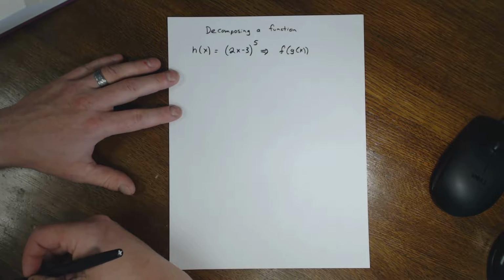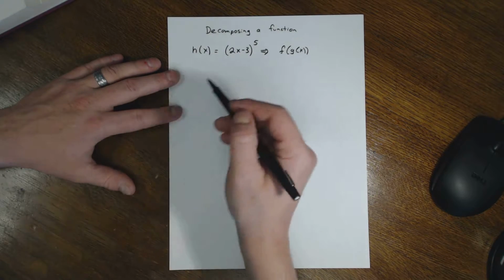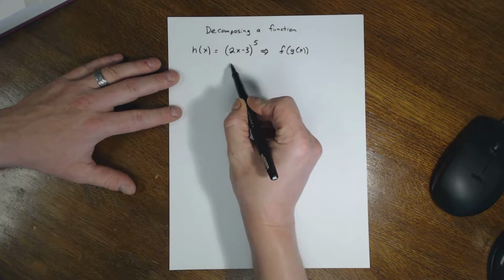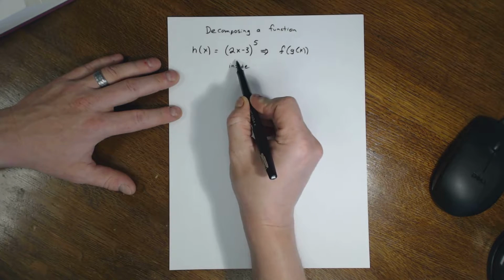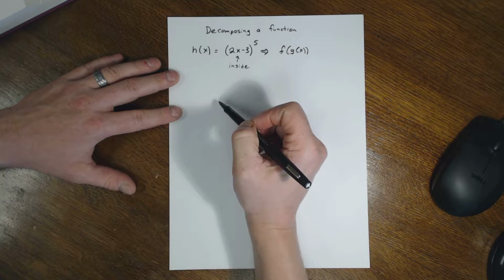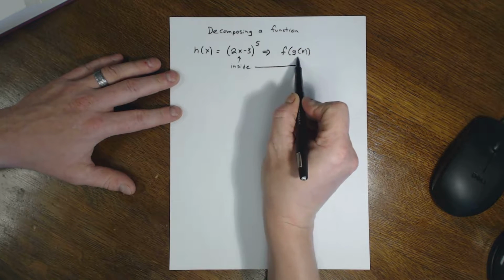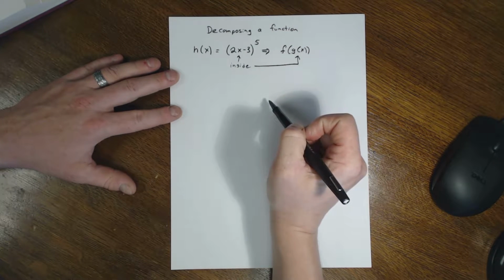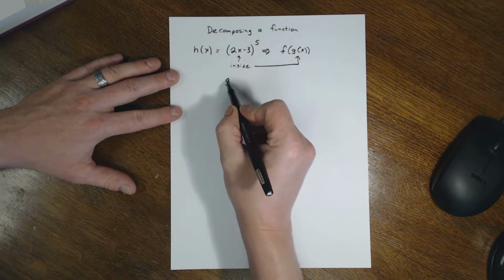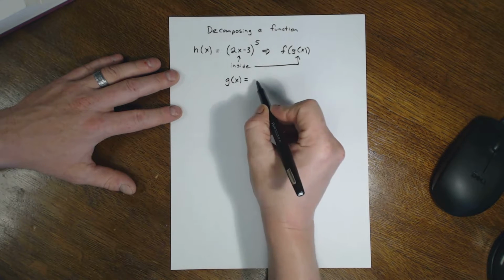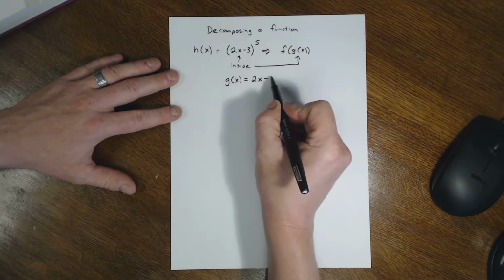What you first want to do is look at what is inside your function. And inside here we have 2x minus 3. That's going to indicate to you that g of x is going to be your inside function. So we can say that g of x is going to be equal to 2x minus 3.